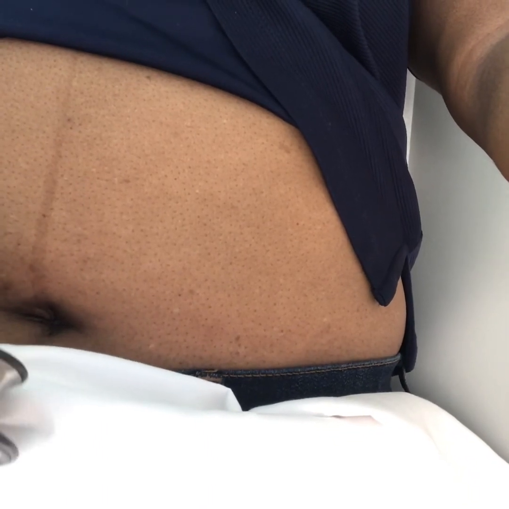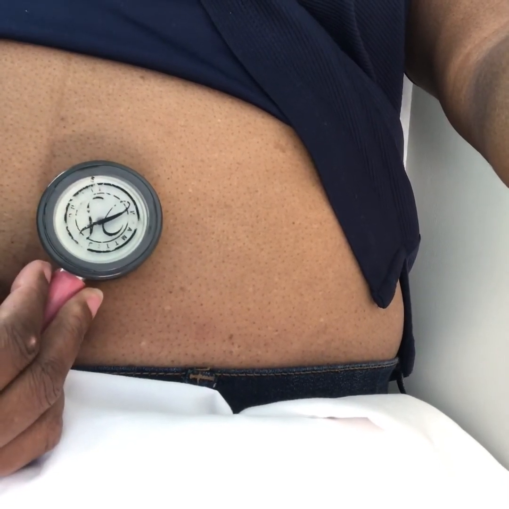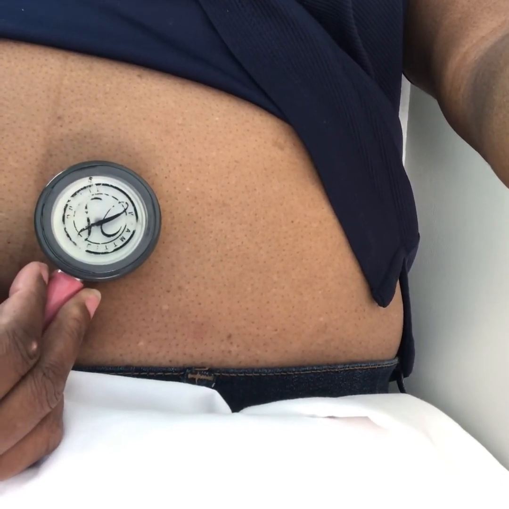Now I'm going to move on to listening over arterial areas for bruit. So I want to first listen over the aorta. Listening for aortic bruits. I'll listen over the renal arteries for renal bruits, again with the bell of my stethoscope.